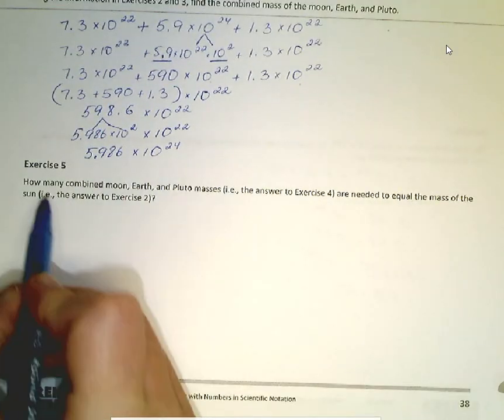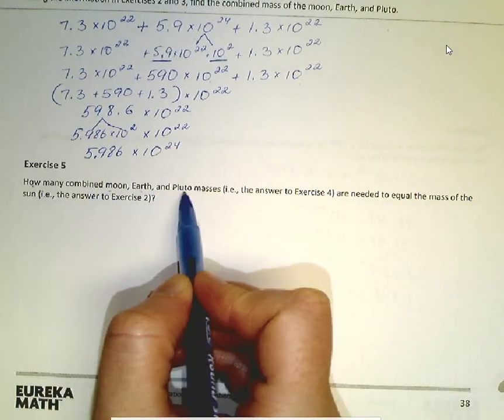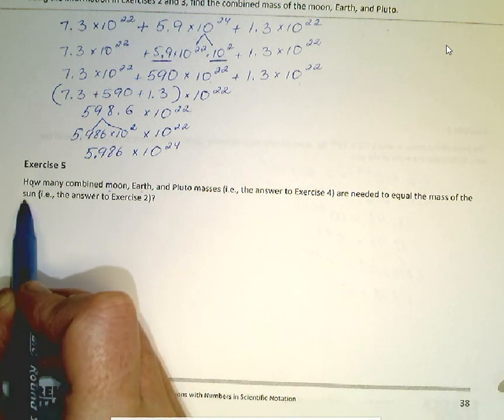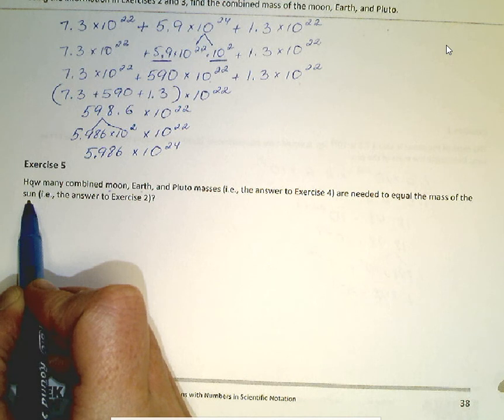Last problem here. How many combined Moon, Earth, and Pluto masses are needed to equal the mass of the Sun from exercise 2?